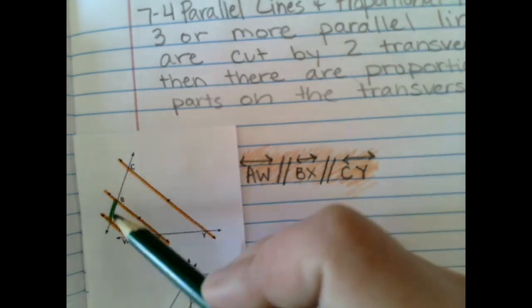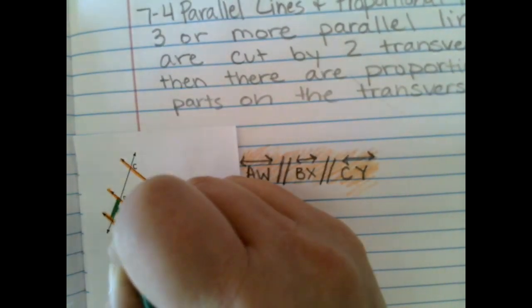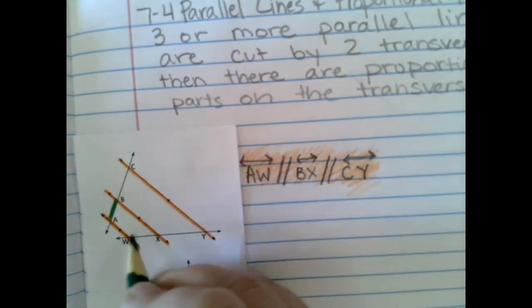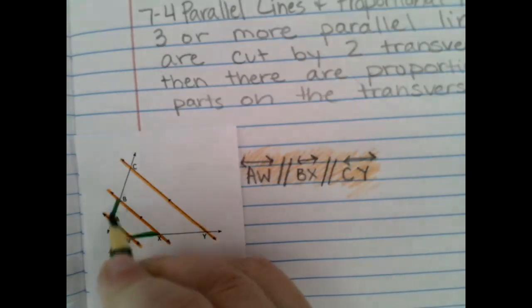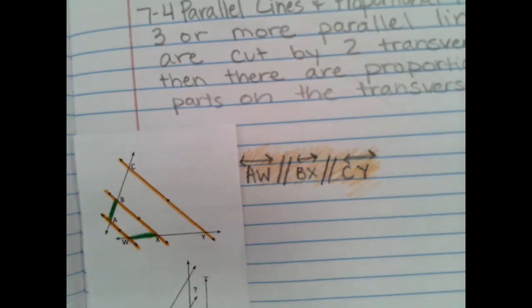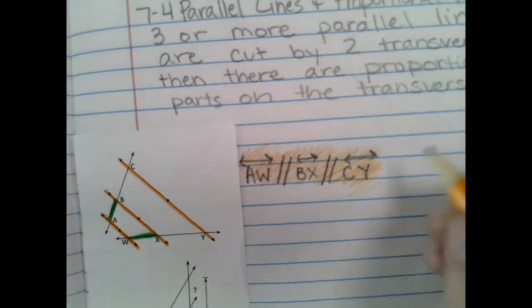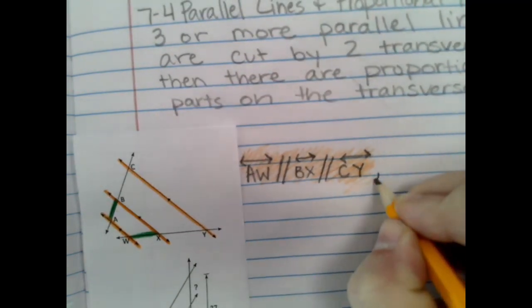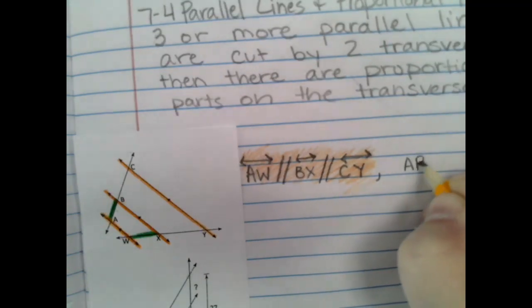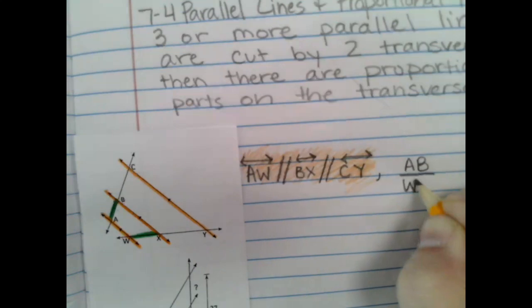BC would be on the same transversal. I want the other transversal. Yeah, XW, the one right across from it. They kind of share there. So AB and XW. So because of that, we can say AB over, you can do XW or WX.